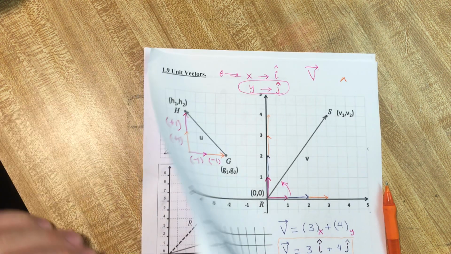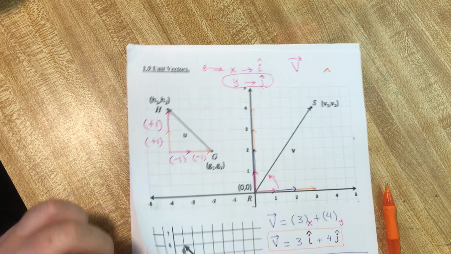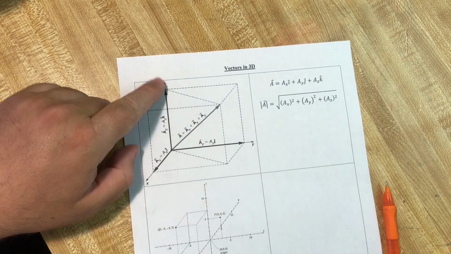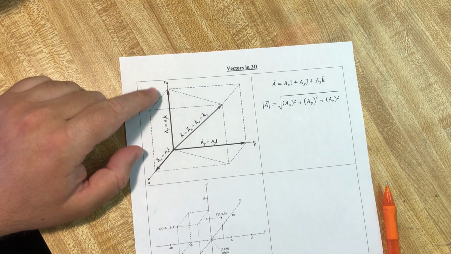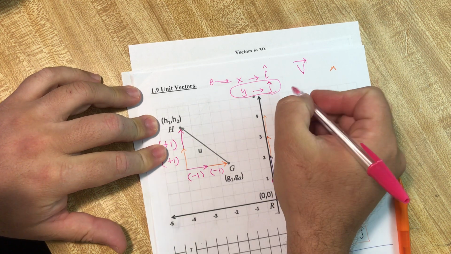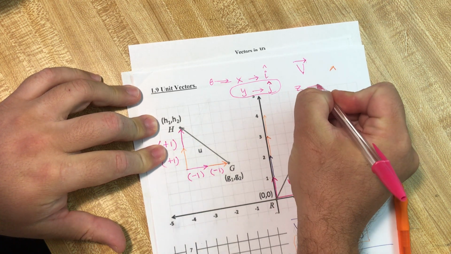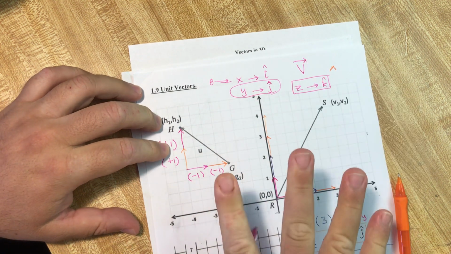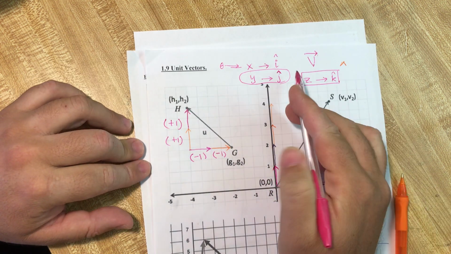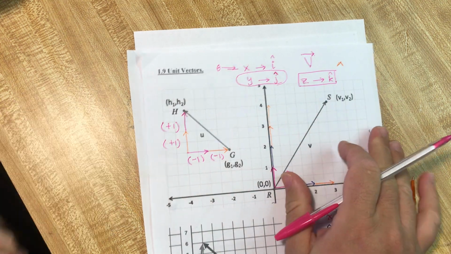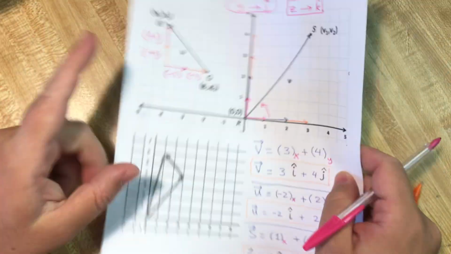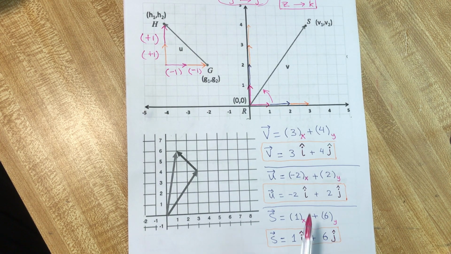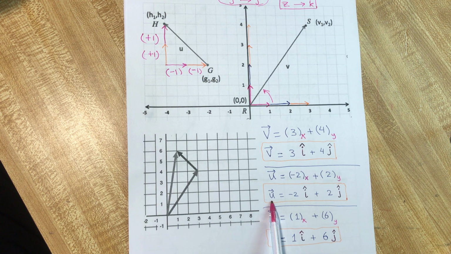Also, we have in our life 3 dimensions: x, y, and z. So we will use also in the z direction, k hat. So we have 3 unit vectors, i, j, and k. It will be easy to use them. We will see that in the examples. Okay. Now, what about the vector u?